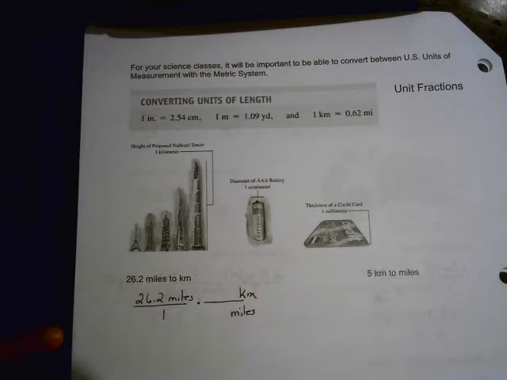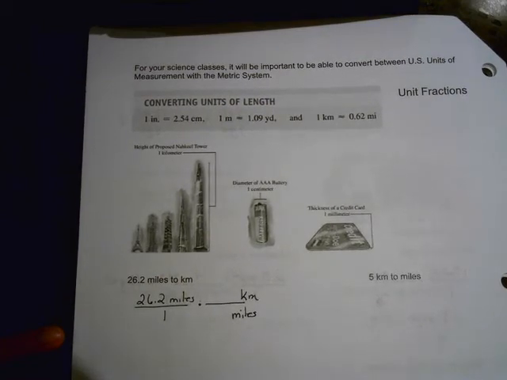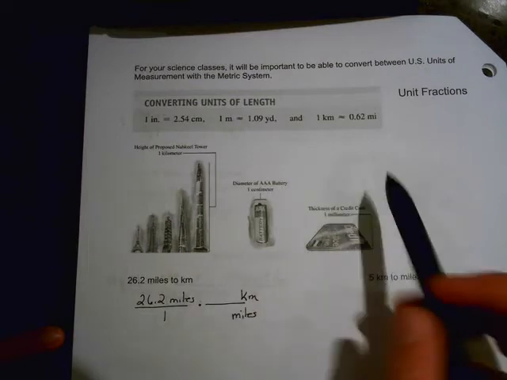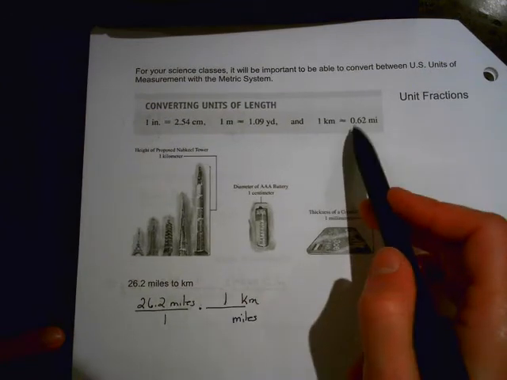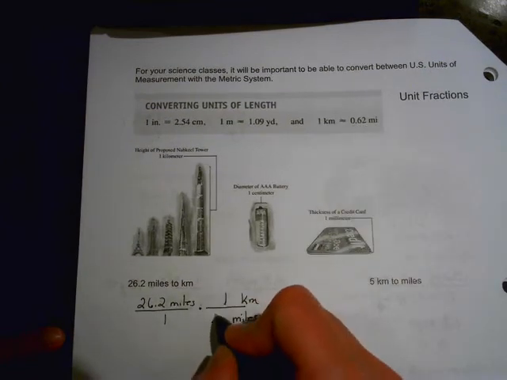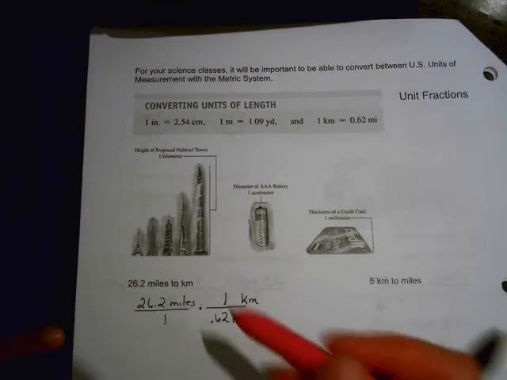And then I would say, Natasha, fill in the numbers for me. So then Natasha would say, well, up here it says 1 kilometer, so the 1 goes with the kilometer, and 0.62 goes with the miles. I wish we were doing this together, everyone. So the miles will cancel.